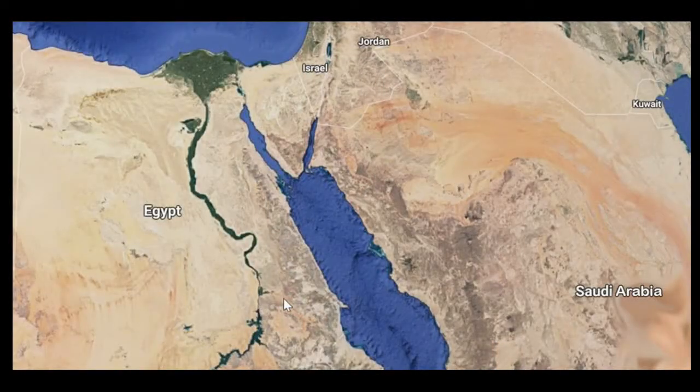Let me show you a map of Egypt. You need to see this. This is from Google Maps. Take a look at this. You see what looks like a blue rabbit there? That's the Red Sea. It branches off. It goes to the Gulf of Aqaba.